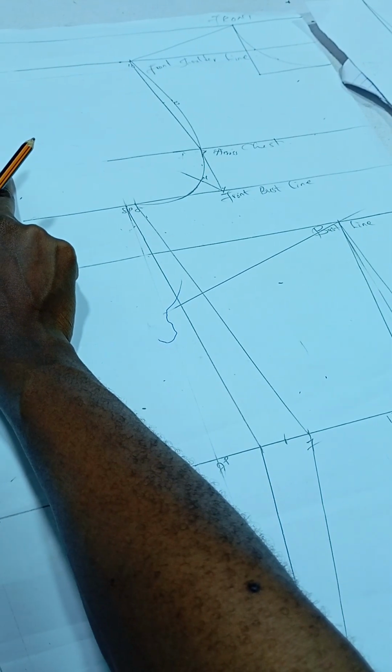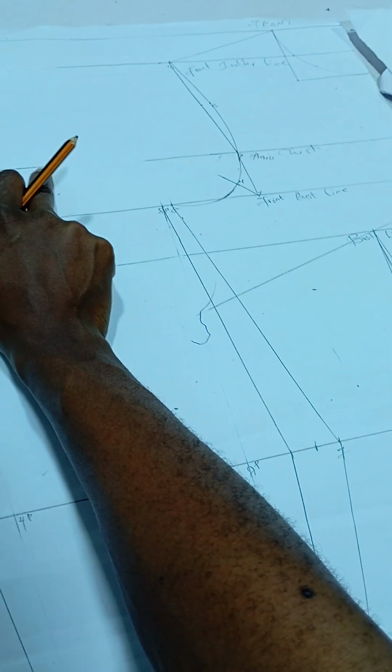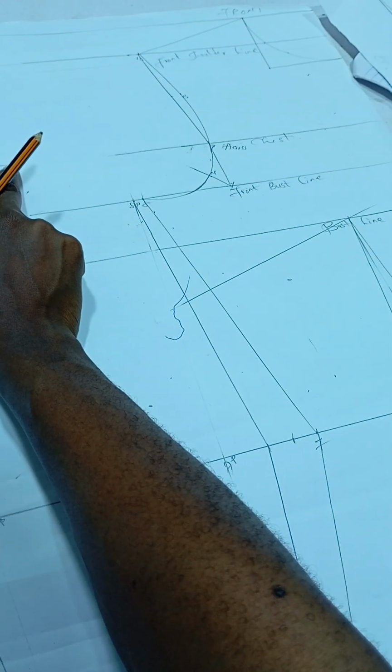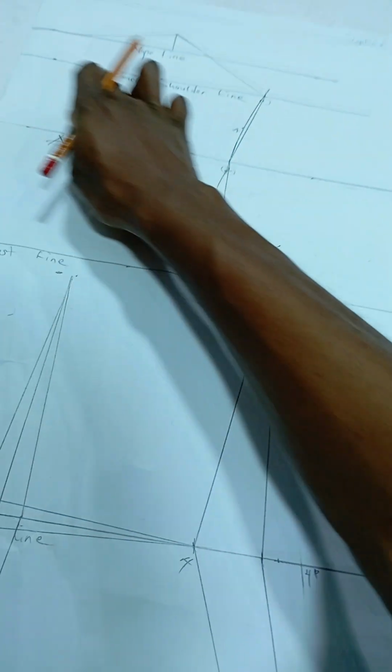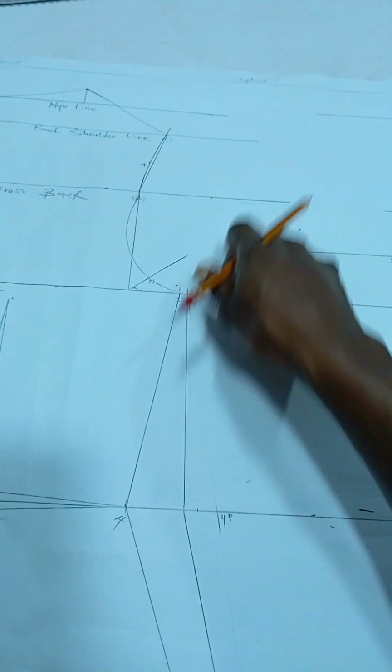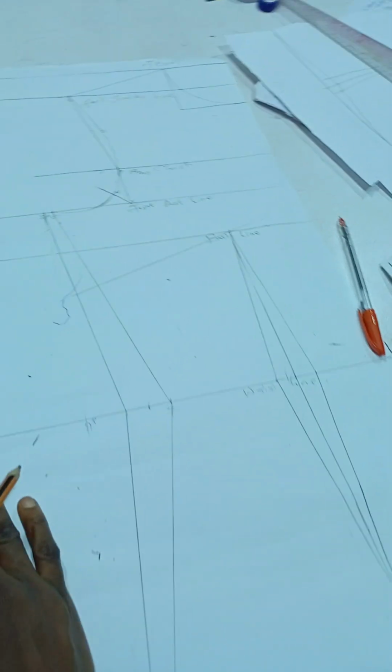And the next thing is the back shoulder line. For us to get it, we get 1/4 inch from the nape line. This is the nape line. 1/4 inch will give us the back shoulder line. After drawing this, the next thing we do, we get this measurement needed.